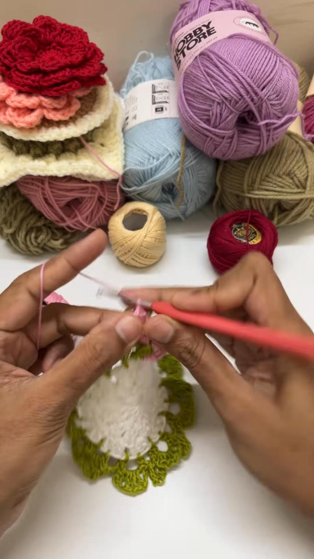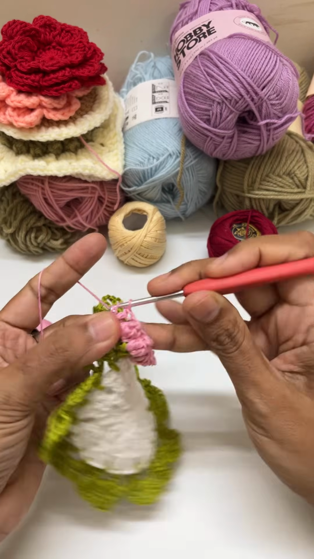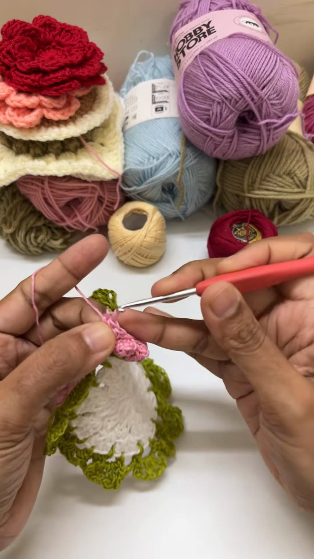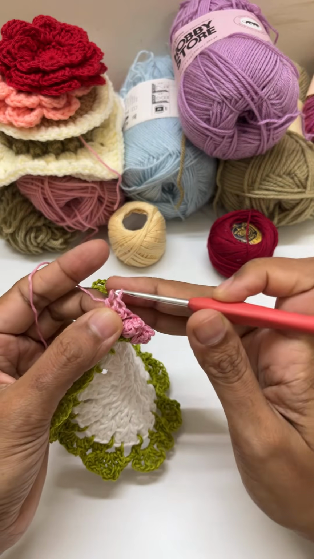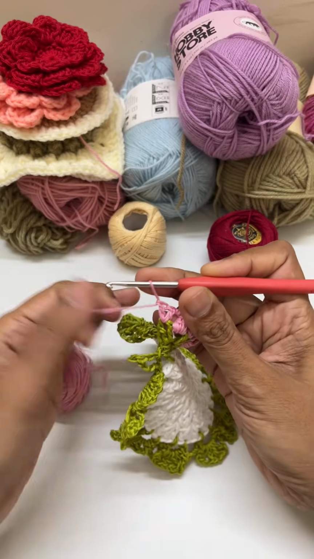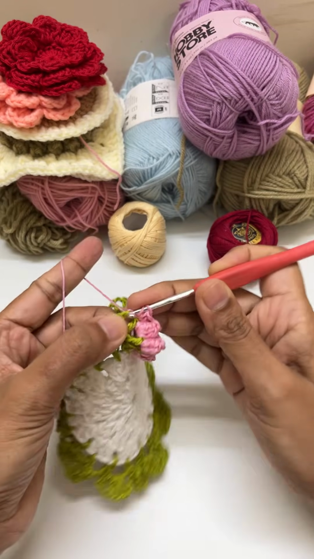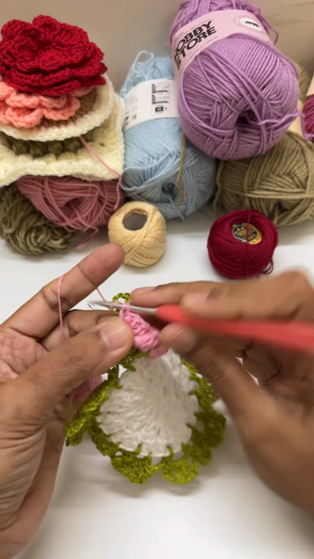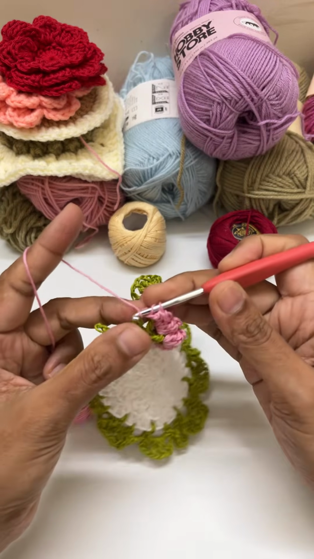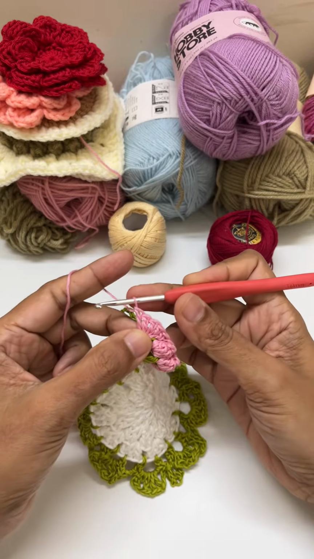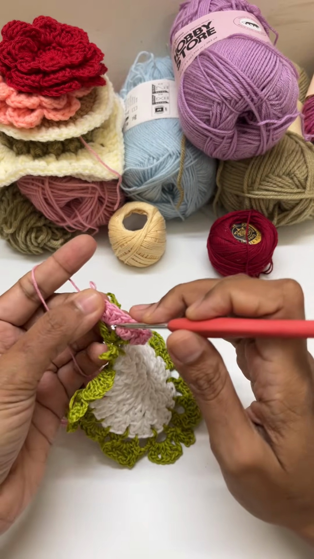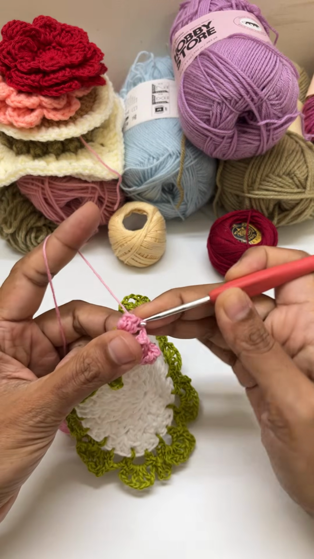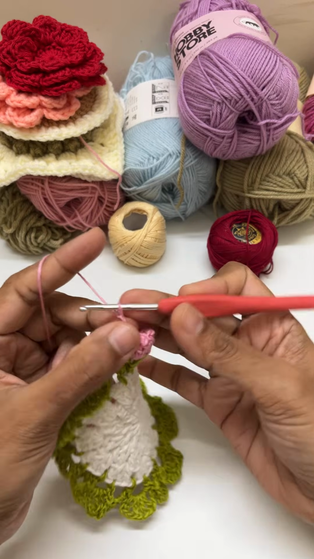So 1, 2, 3, oops, 2 and 3, 4 and 5. And then you remove your hook, insert it into the first stitch, insert it here in the working loop and bring it out, and chain 1.